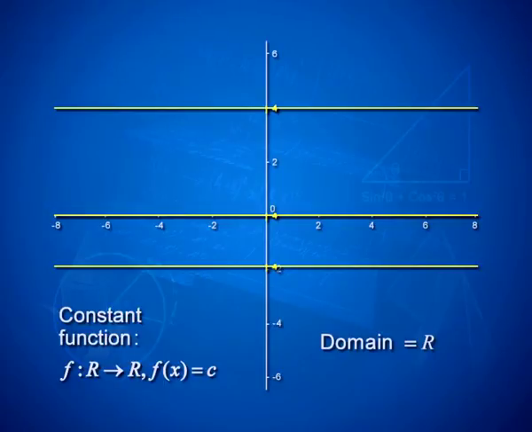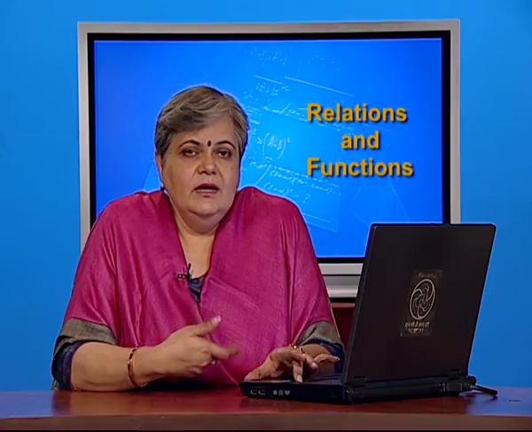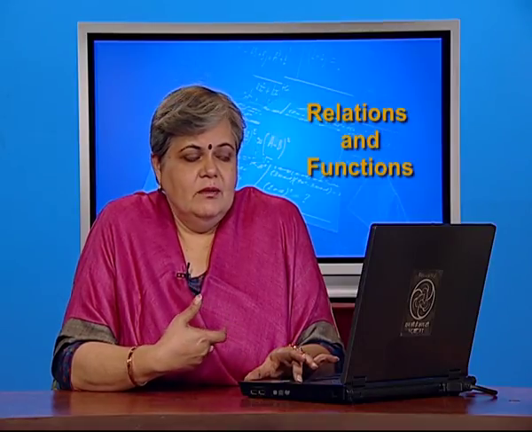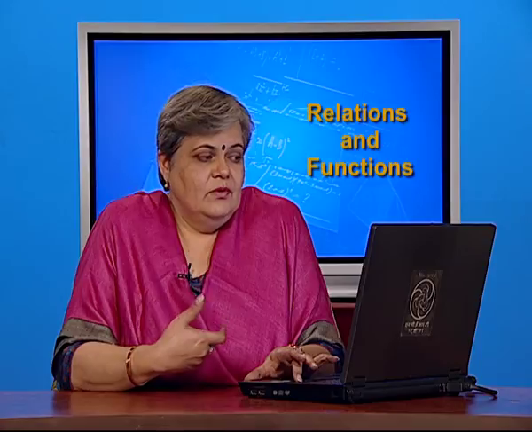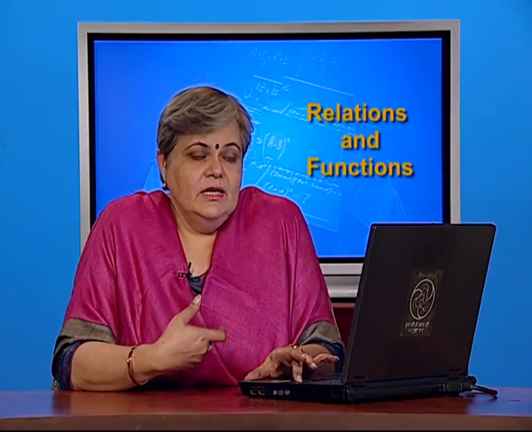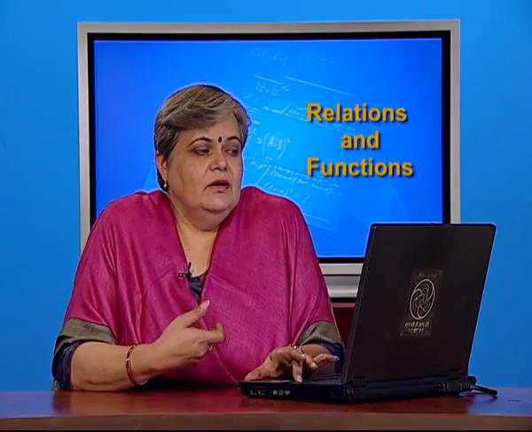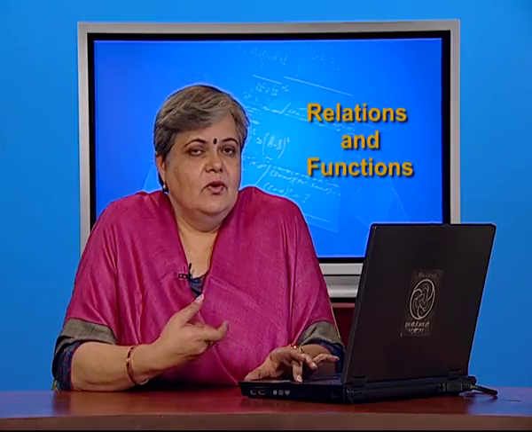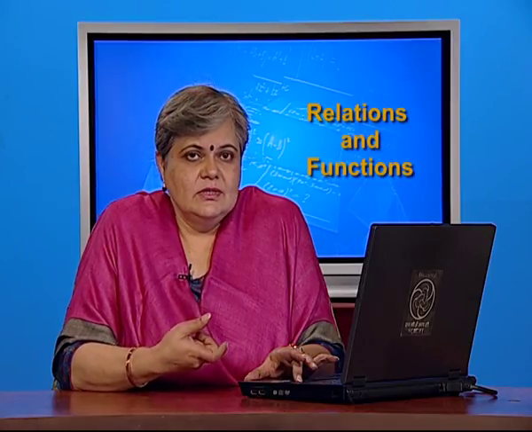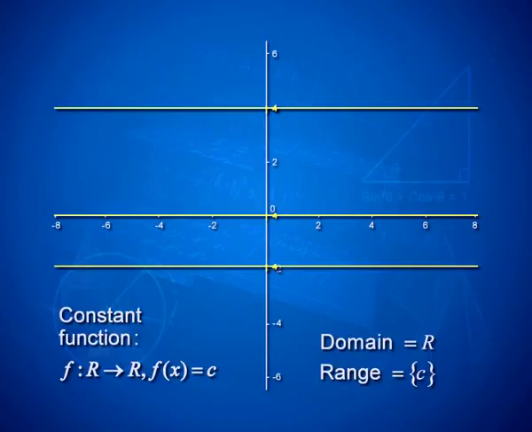I can process all real numbers under this function, and therefore, f is defined, as we say, for all real numbers. So, the domain is all real numbers, but the range, the output, no matter what x is, will always be the c, the constant. So, the range is a single element c enclosed in the curly brackets, the set containing c.